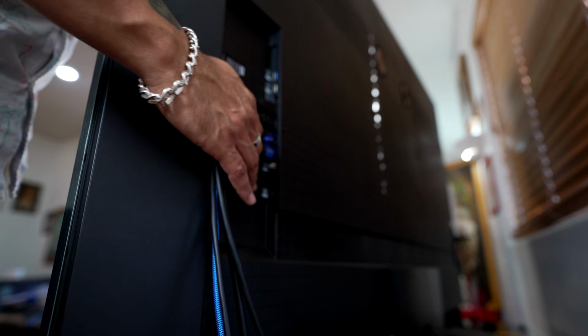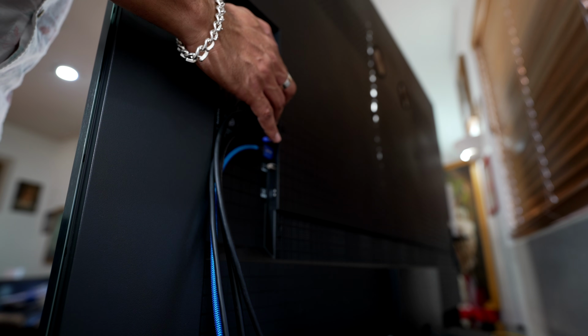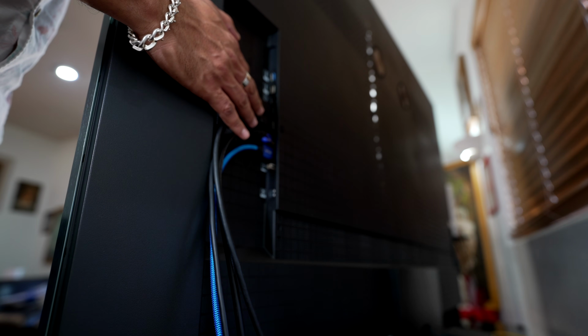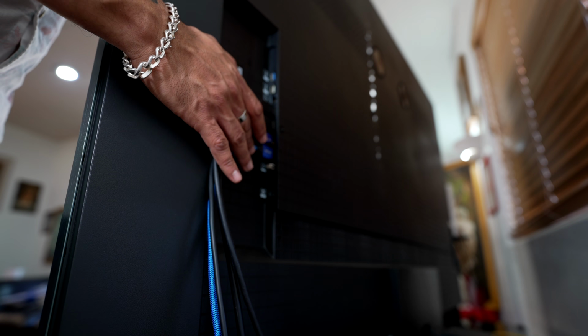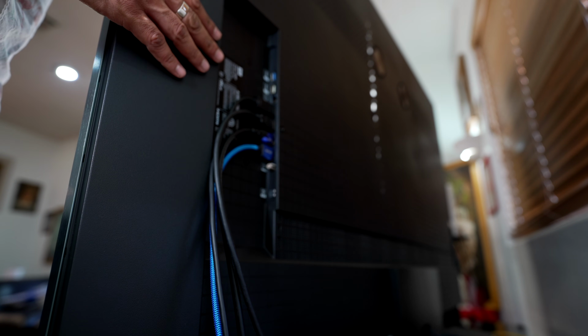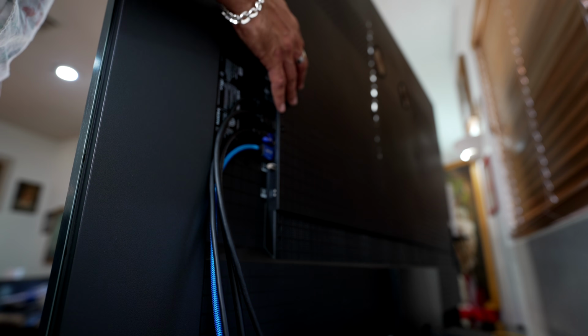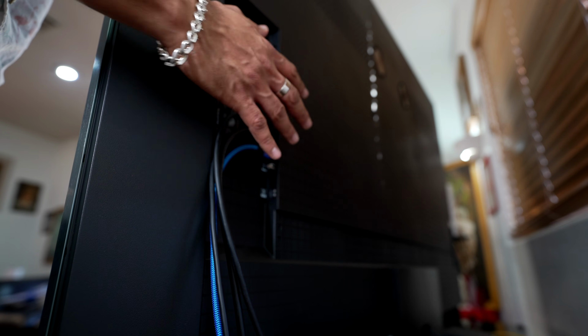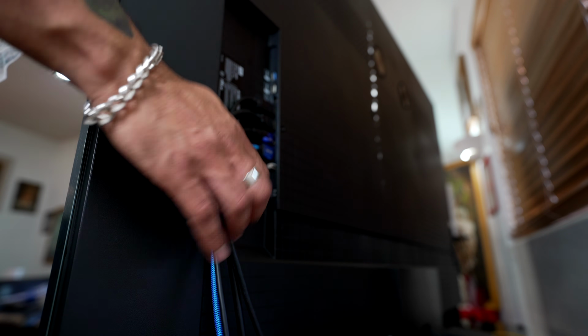On the back of the TCL, we've got 4 HDMI ports. So essentially what's happening here is that we've got 3 sources plugged into the TV and then the audio going out through the blue HDMI cable. This means that the TV is the hub of all of the sources. It's showing the video and then the audio is going out through the blue HDMI.